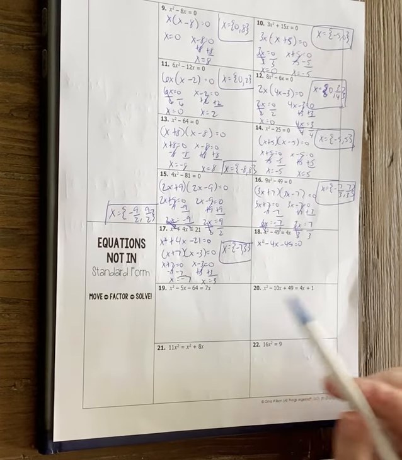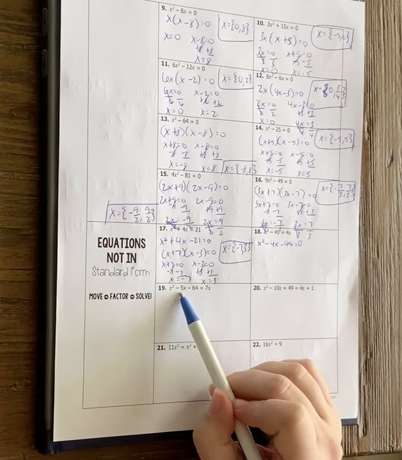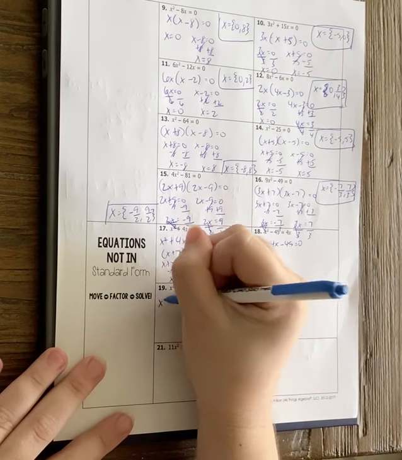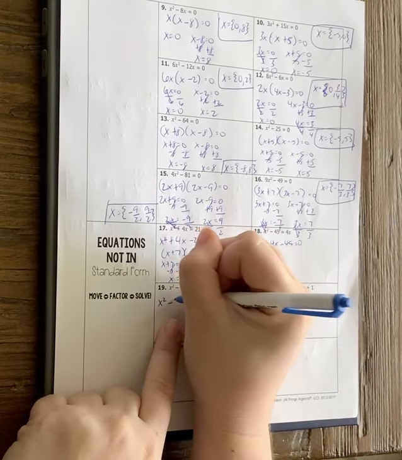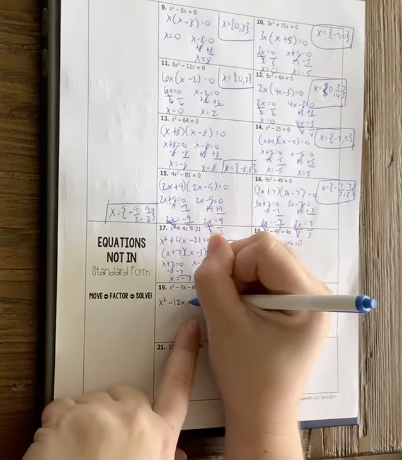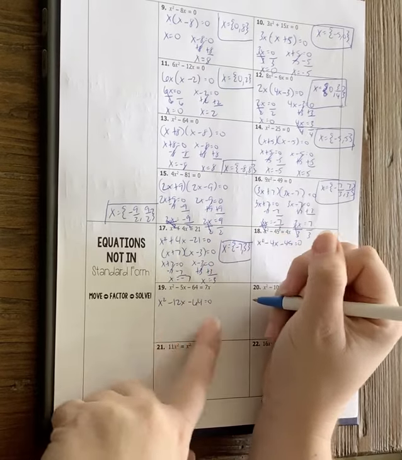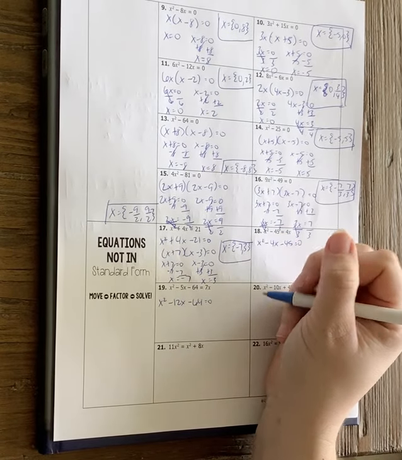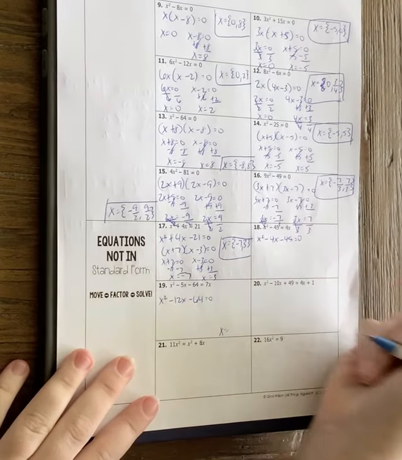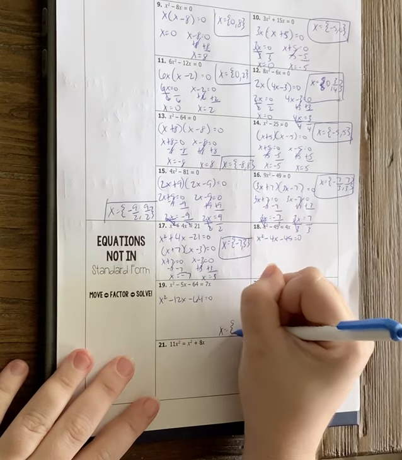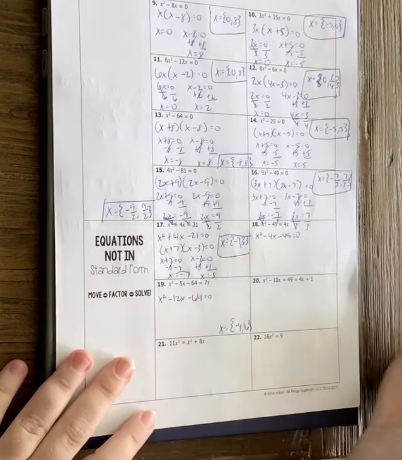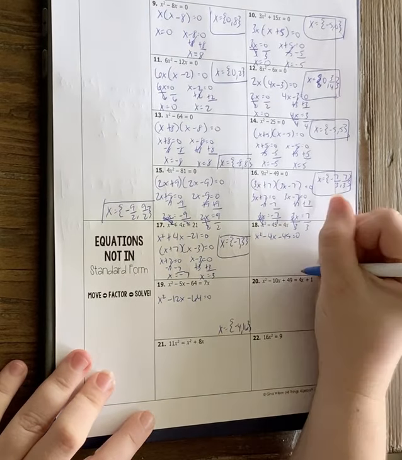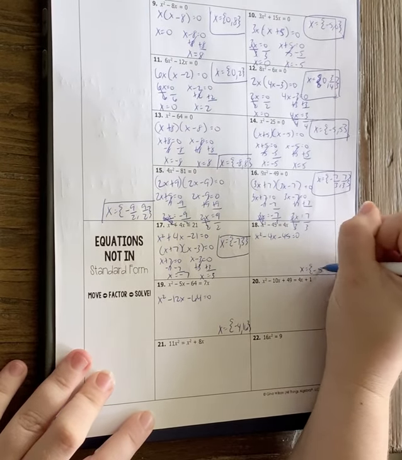On 19, we would want to subtract the 7x over. So we have x squared. Subtracting that 7x over with the negative 5x makes that a negative 12x. Minus 64 equals 0, and then you factor it from there. If you want to continue to get the final answer, our solution set is going to be negative 4, 16. On this one up here, it was going to be negative 5 and 9.